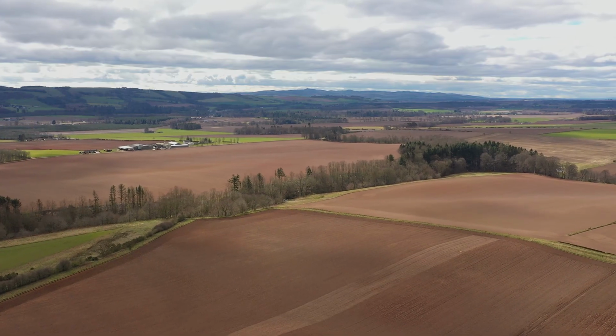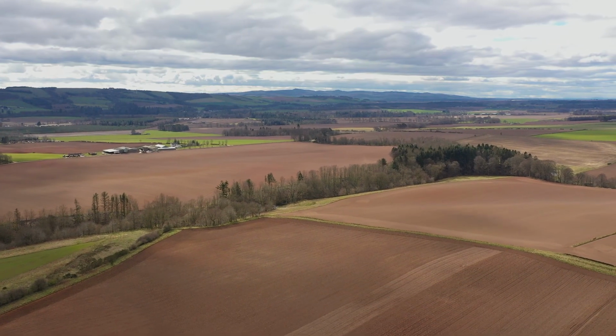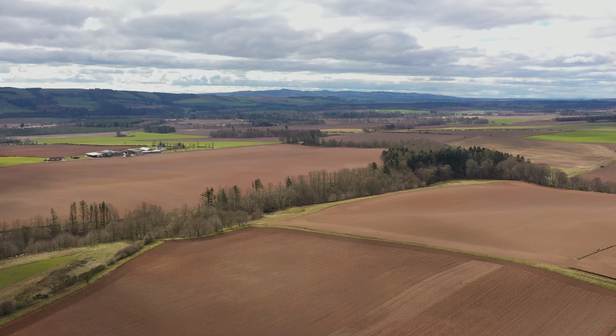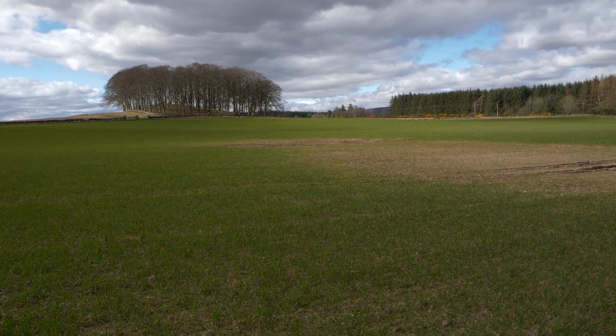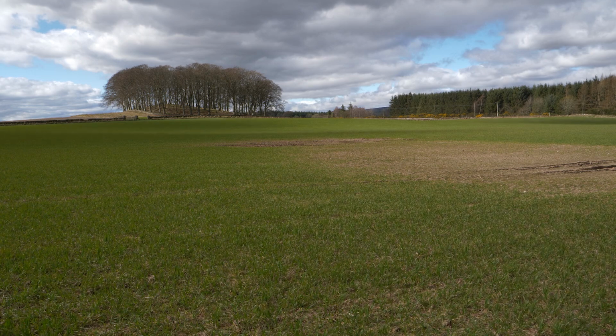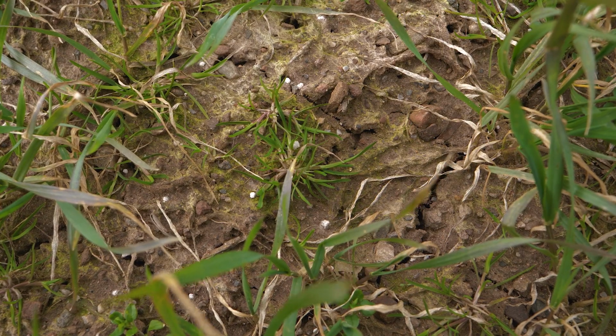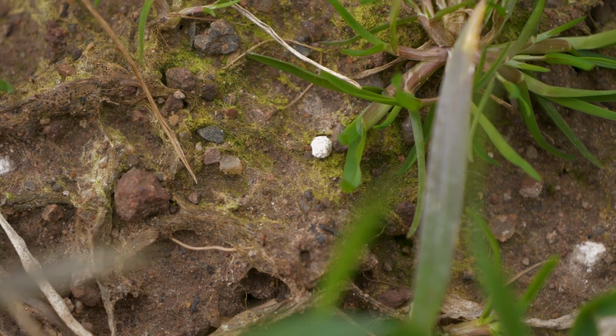Field variability has a huge effect on nitrogen requirements because unfortunately most Scottish fields aren't uniform. So really we've got to understand what's limiting crop yield in each part of the field to decide what amount and when to apply the optimum rate of nitrogen.